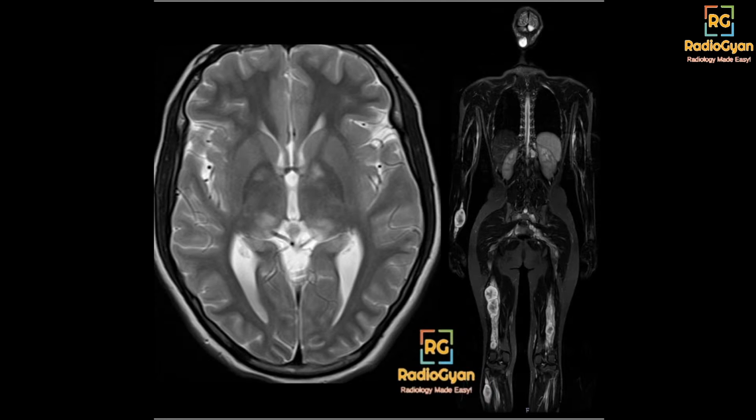Perfect. So most of you have got it right. What we see here are these hyperintense foci involving the basal ganglia and multiple elongated lesions.